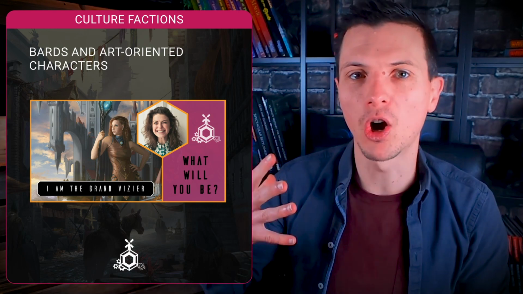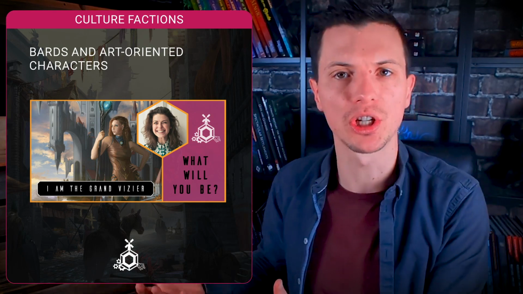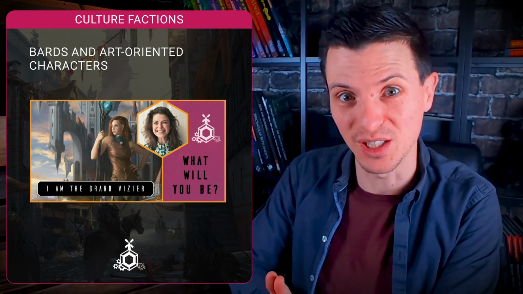Finally, Culture factions make up factions that are more abstract, ranging from a bard college to an organization devoted to the preservation of knowledge, to a guild of morticians and death workers. Bards are typically the leaders of these factions.